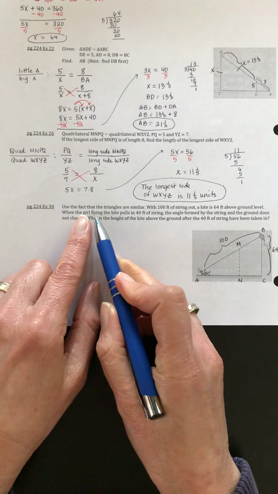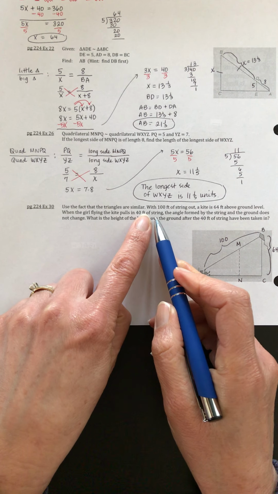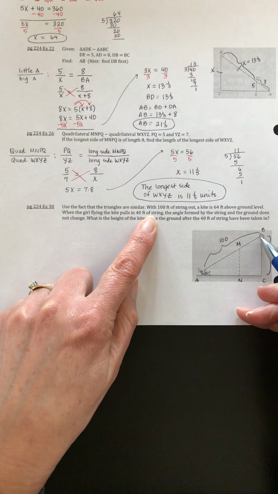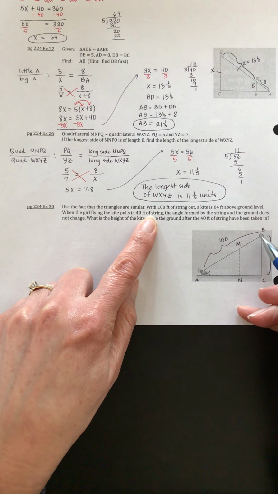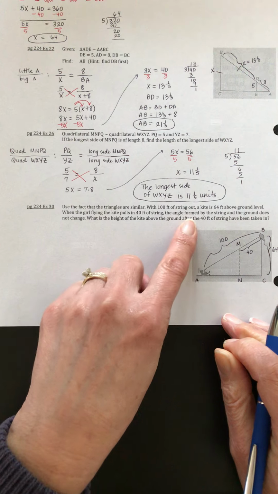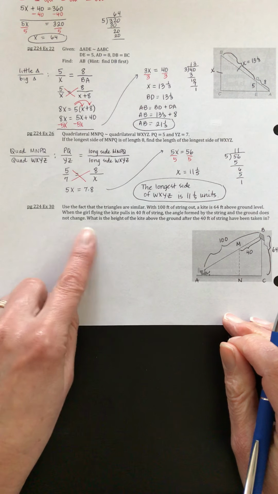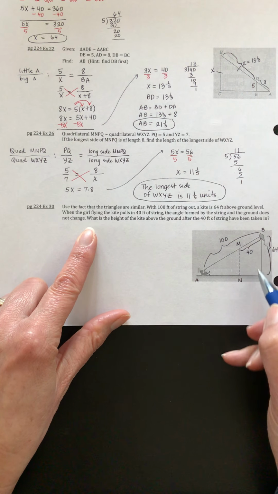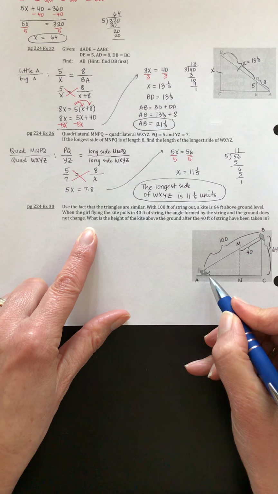Okay? When the girl flying the kite pulls in 40 feet of string, so she's going to pull the kite in, okay? So the kite's going to move from here to here. So if she pulled 40 feet of string in, that must be 40 feet right there. The angle formed by the string and the ground does not change, meaning these triangles are going to be similar, okay?